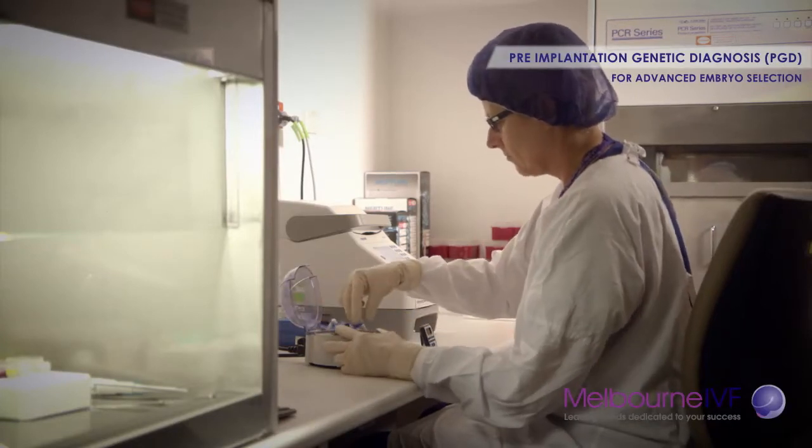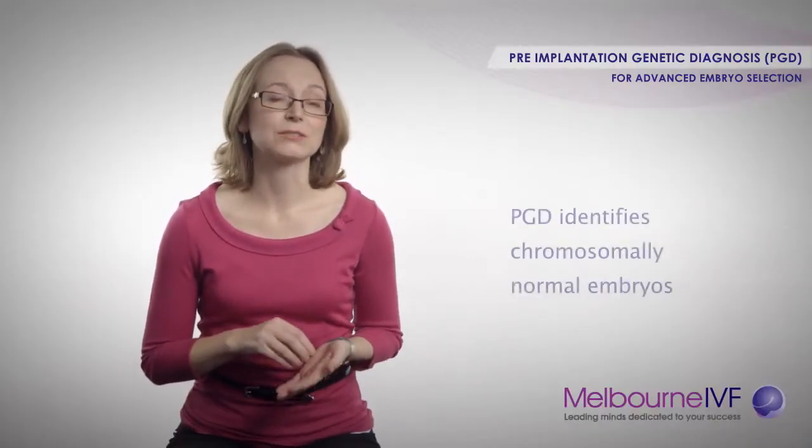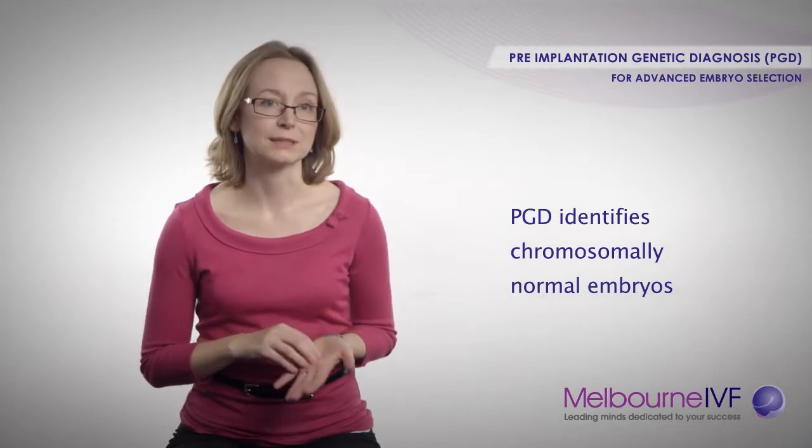And this would mean, if we transfer embryos that don't have the correct number of chromosomes, that those embryos aren't likely to implant, or if they do implant, they're likely to result in a miscarriage. So what we offer is a technology called either array CGH or next generation sequencing that allows us to count chromosomes inside a small sample of cells that are taken from embryos.